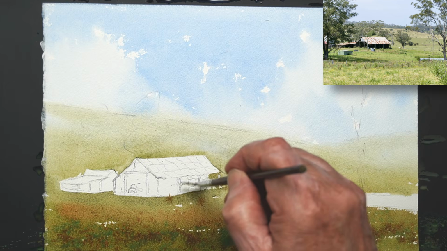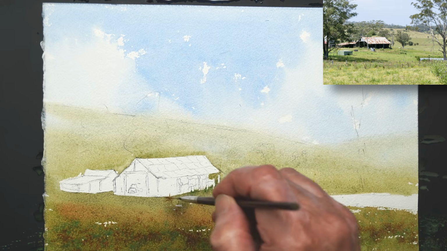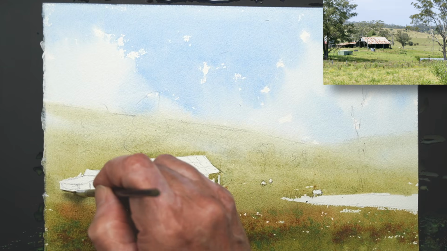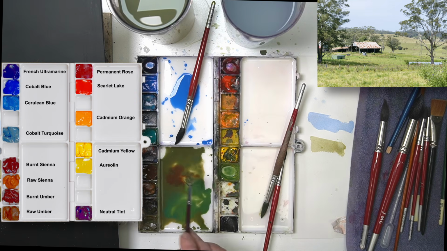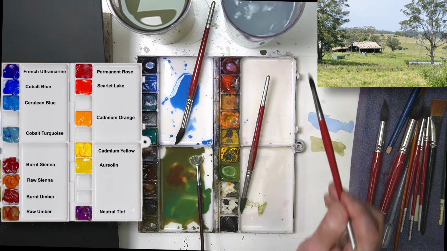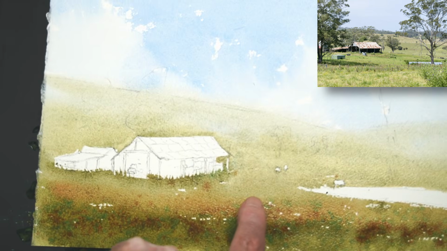I'm going to drag some of this paint upwards. Grab some of the greener grass for variety. Just break that sharp edge because there's grass growing all around the bottom of that shed. You can see shine here, but you can't see much shine there.